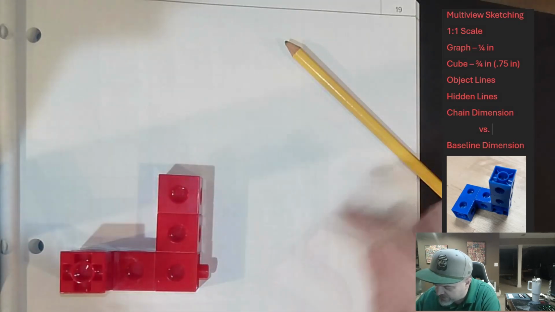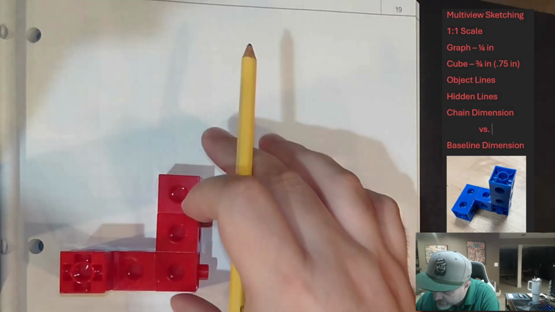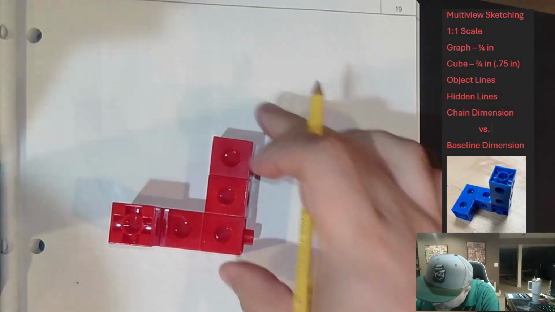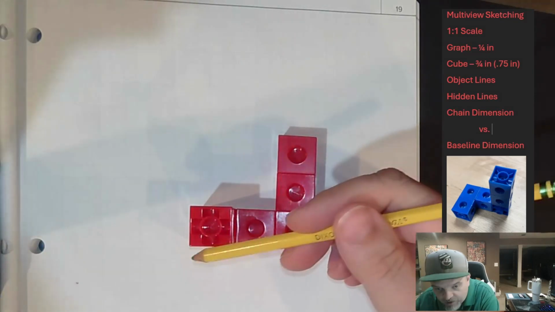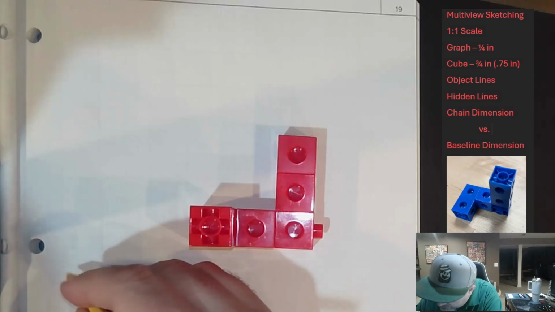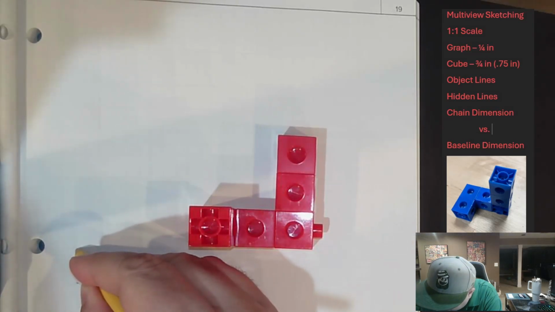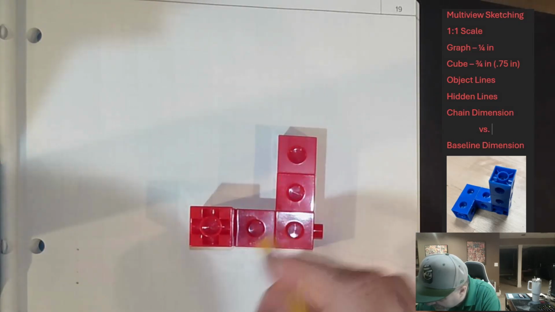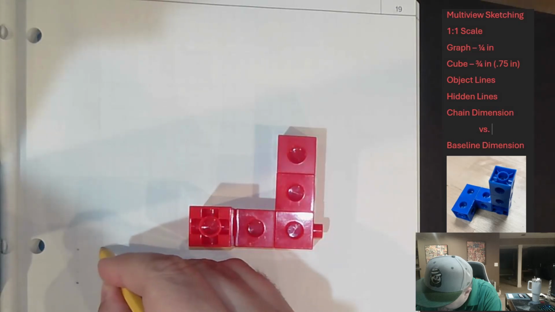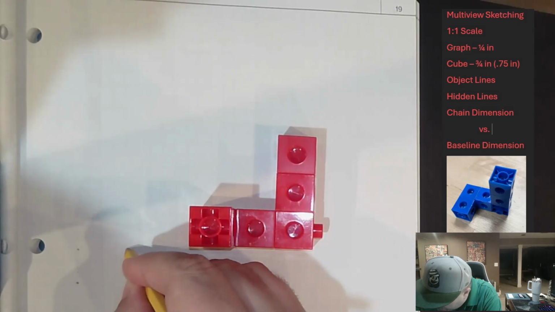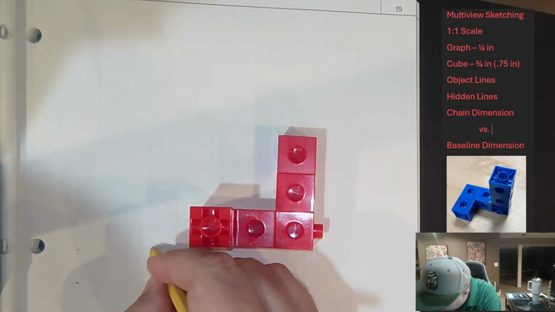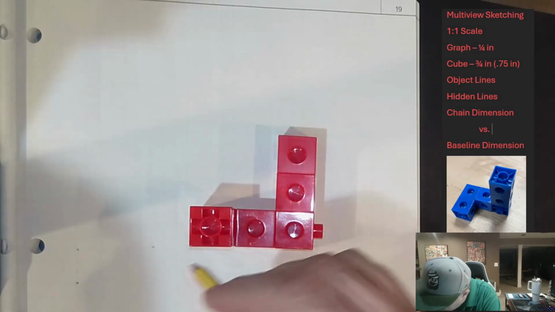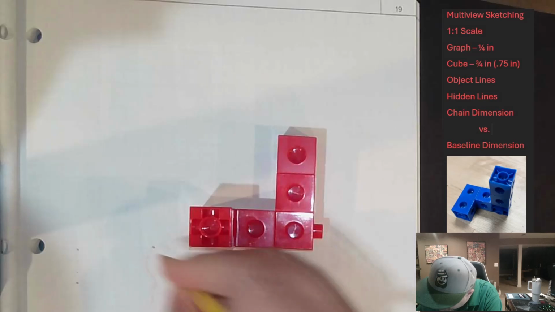We're going to start by tracing the front face. So I've got a dot here. I'm going up one block. So that's 3 dots. 1, 2, 3. And then going over the 2 dots. 1, 2, 3, 4, 5, 6. So there's this corner here.